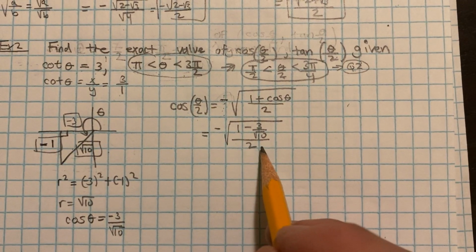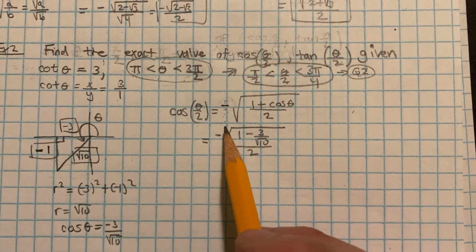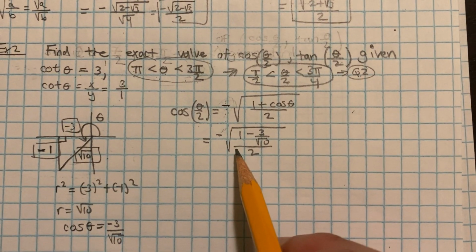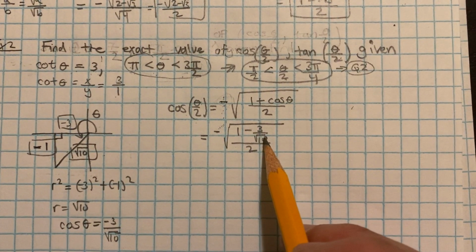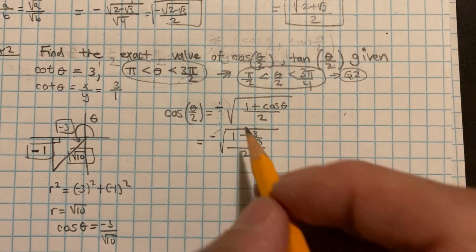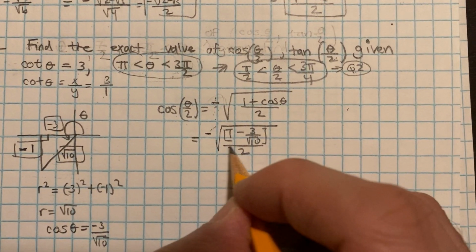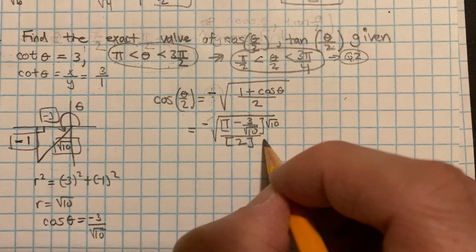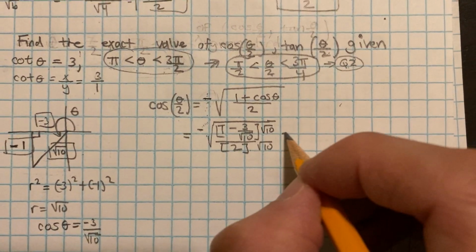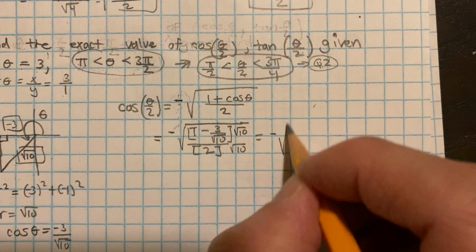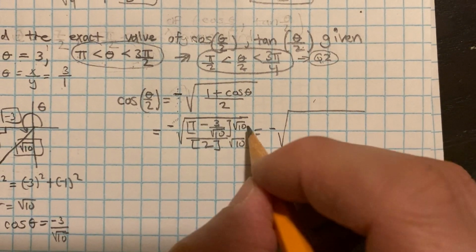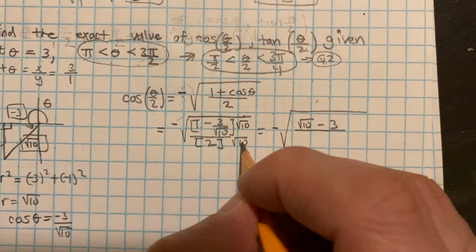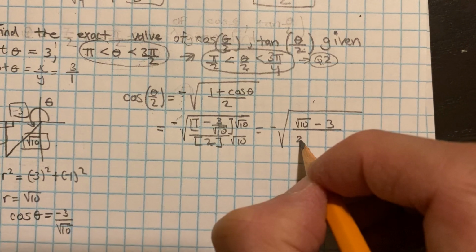Now, if you look at the back of the book on some of the odd problems, in fact, I believe this is number 58 in your homework, they will not leave the answer in this form. You have to simplify your radicals. You can't have a radical in the denominator, and this is a complex fraction. By now, you guys should all be experts in complex fractions. Multiply top and bottom by square root of 10. If I multiply by root 10, I'm going to get root 10 minus 3 in my numerator. Multiply the denominator by root 10, that's just 2 root 10.